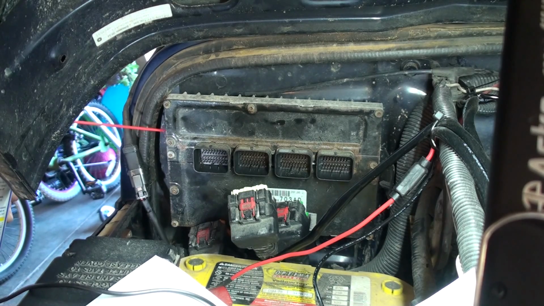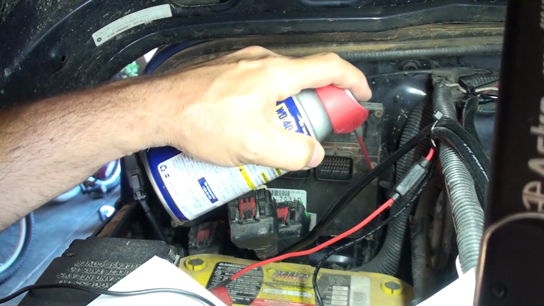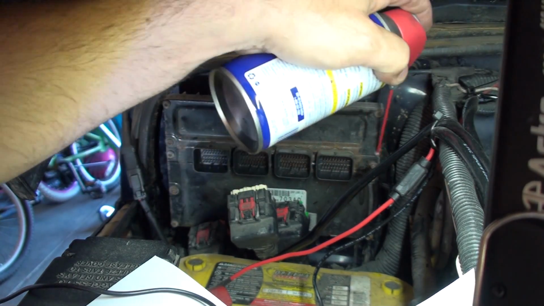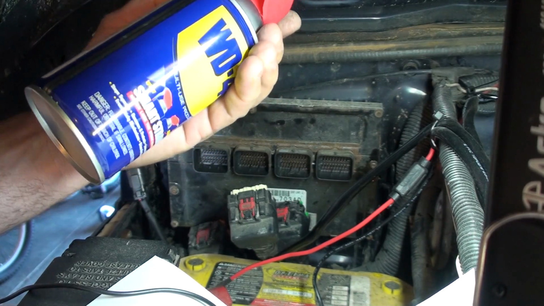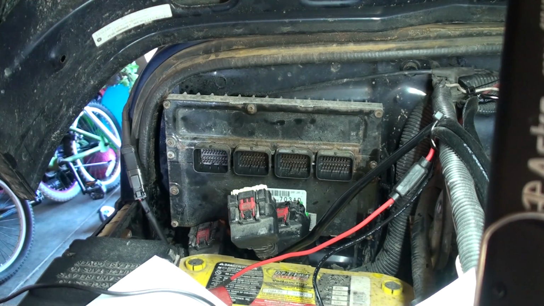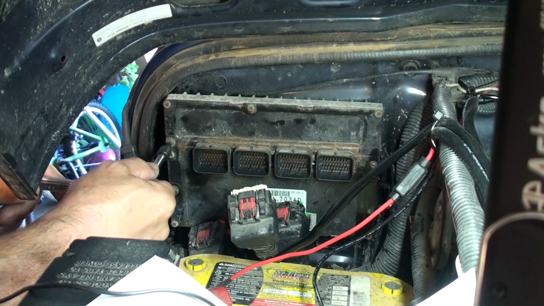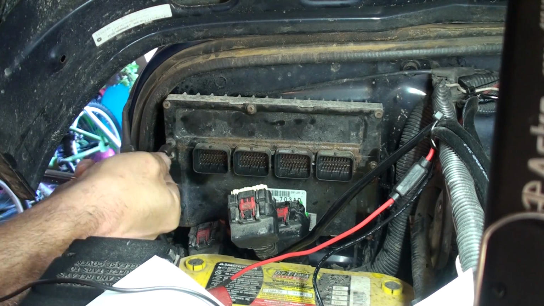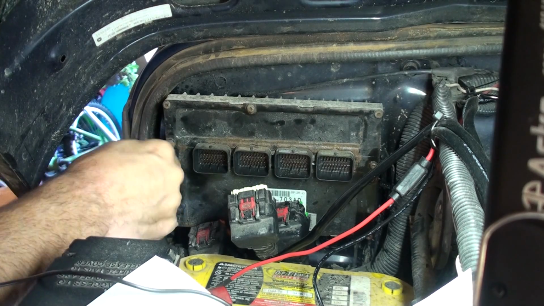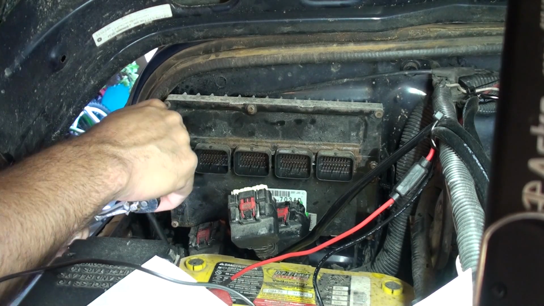Spray a little water dispersing 40 on here, otherwise known as WD-40. A little trivia there for you in case you didn't know. That's why this stuff's called WD. Water displacement, I think, is what it was made for. I think the military designed it to keep stuff from rusting. So I'll back these 3 out, and then I'll turn the camera back on.